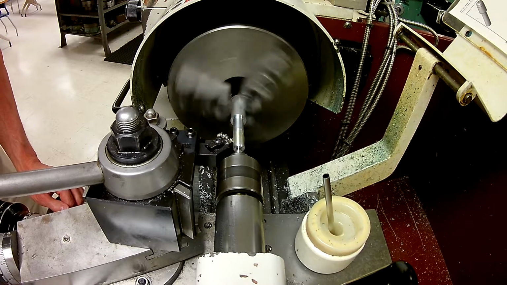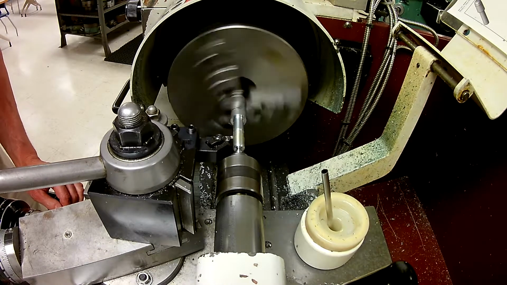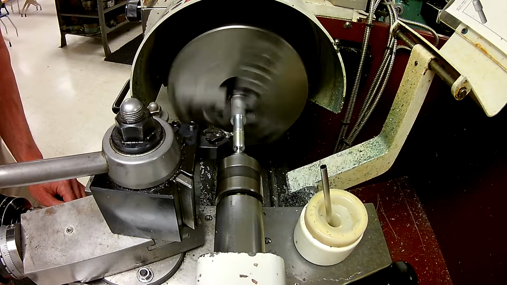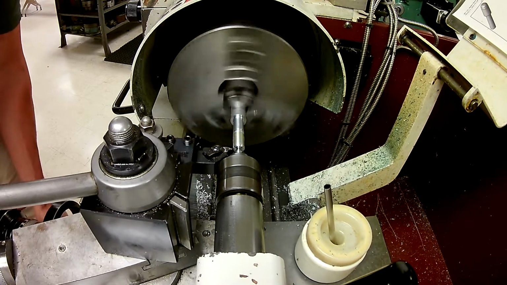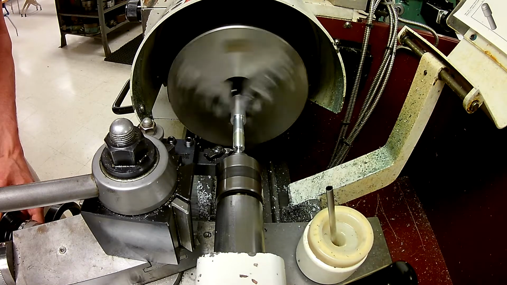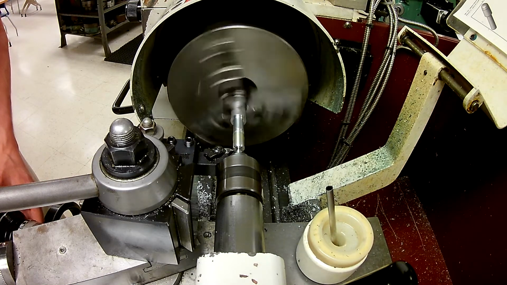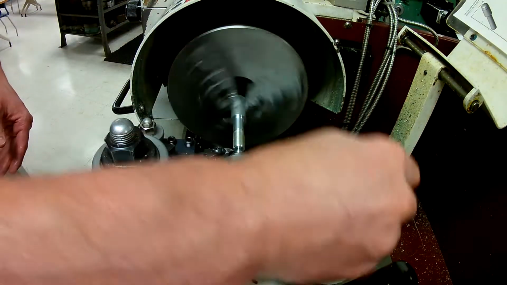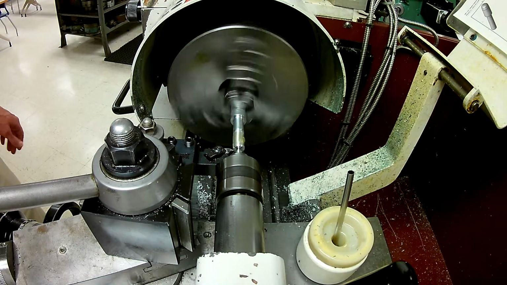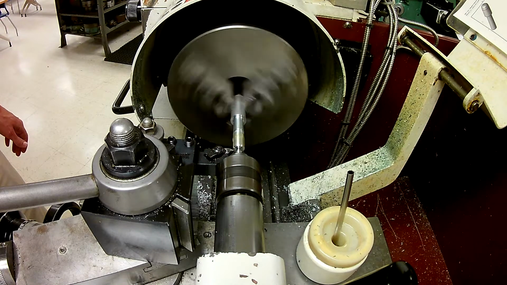Now keep in mind too, while we're doing this, we cannot at any time change any gears or do any disconnections or anything like that, or we're going to cause some major problems with our threads. So once you start this process, you need to see it through. And we have to wait for the hole number. I missed it there a second ago.